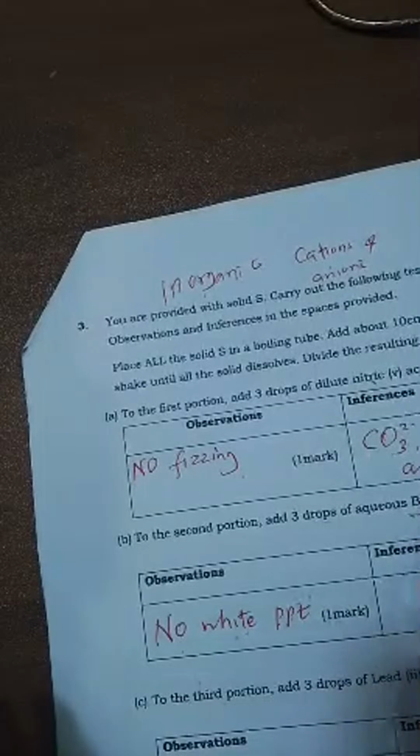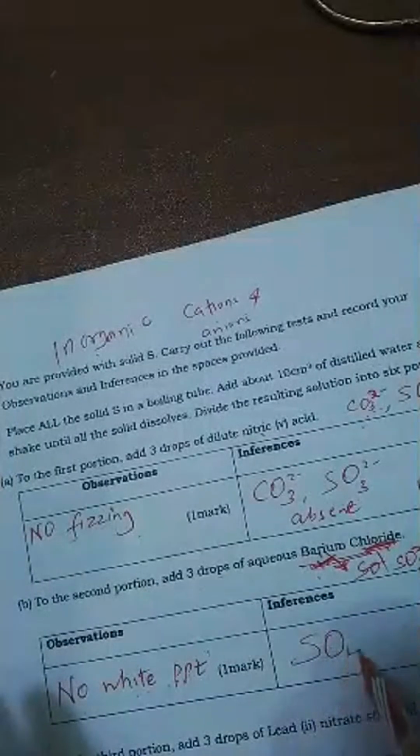From the previous, we have said that the sulfite was absent. We are not going to include it here. So barium will form a white precipitate with the sulfate. Now there was no white precipitate. It means SO4 2- is absent.